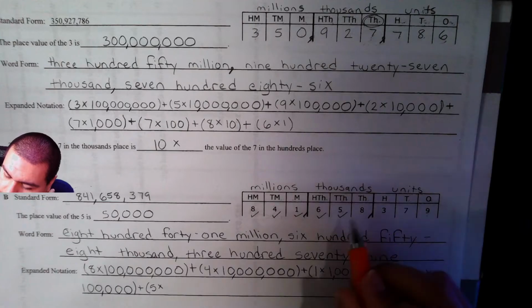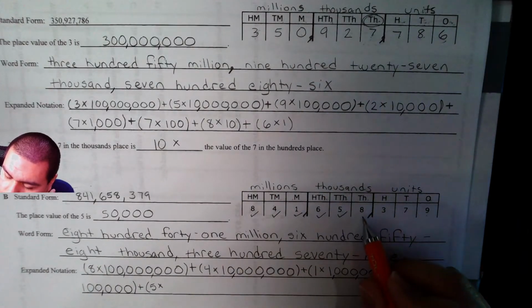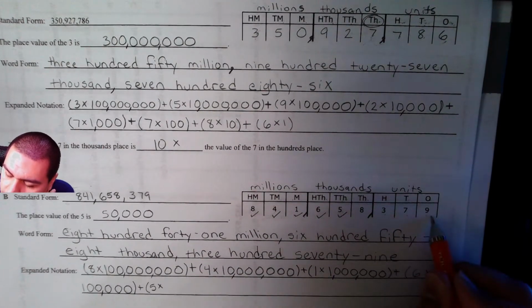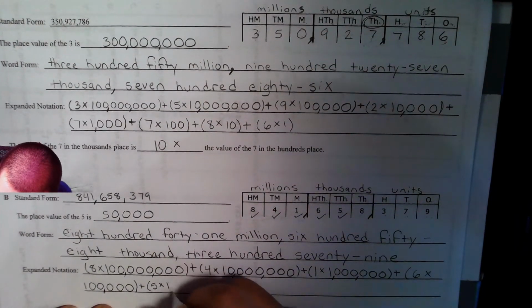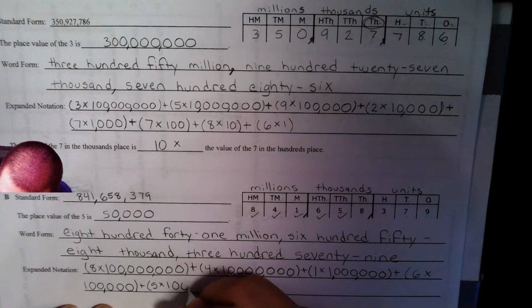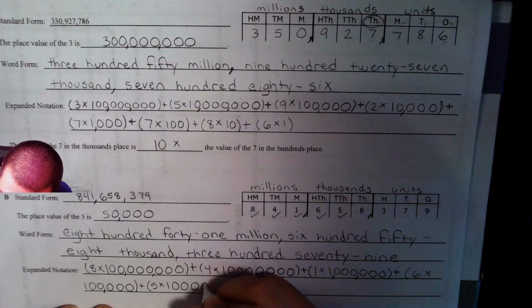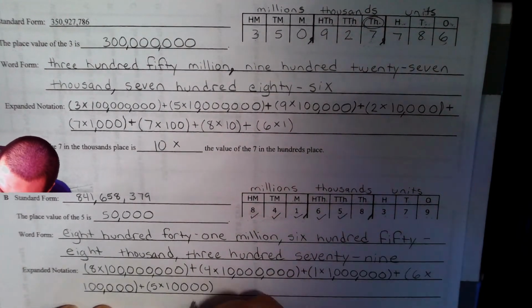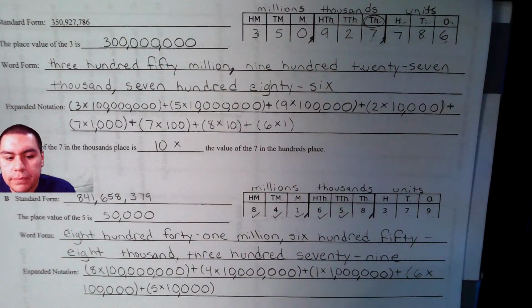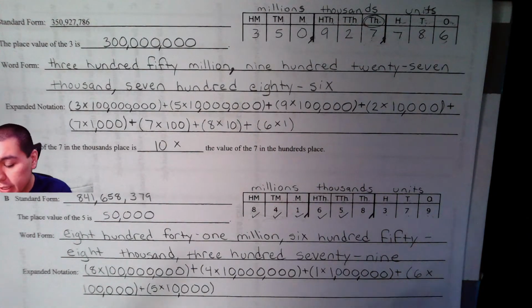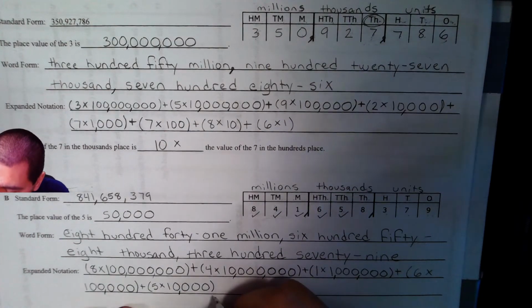See how many zeros I need after the 10,000s. 1, 2, 3, 4 zeros, and just 1 comma. 2, 3, comma. All right, I see they're getting pretty short. We're almost finished with this one.